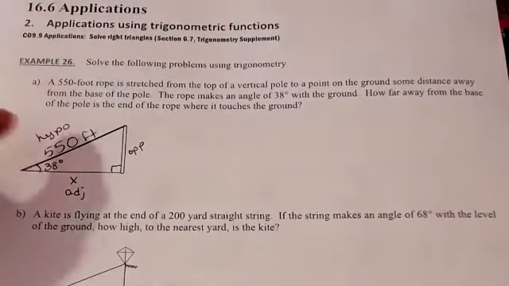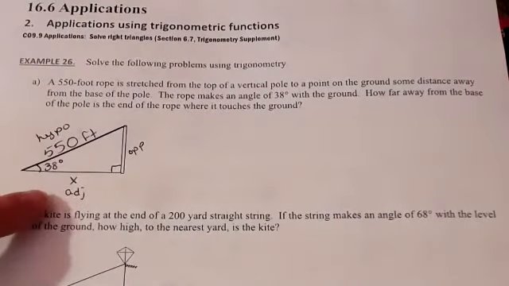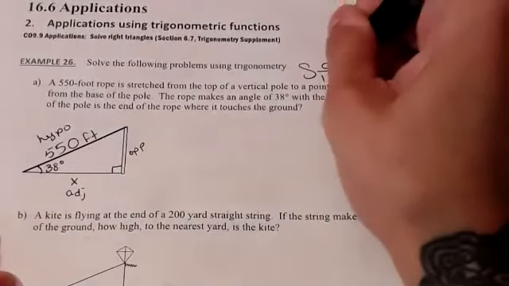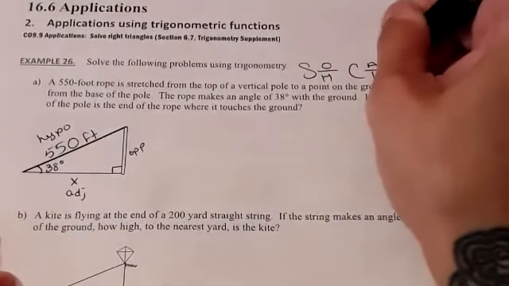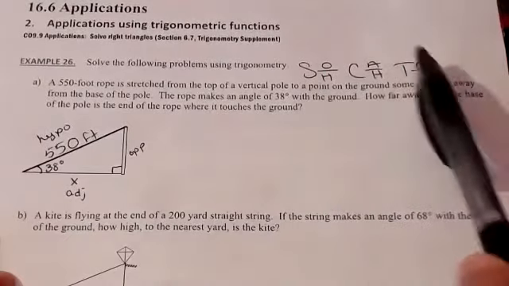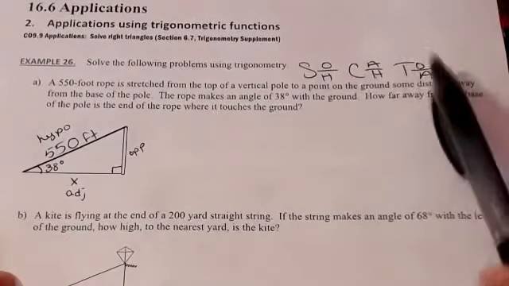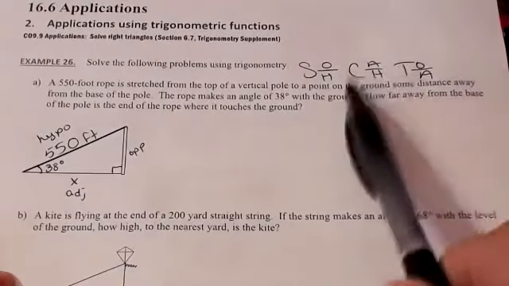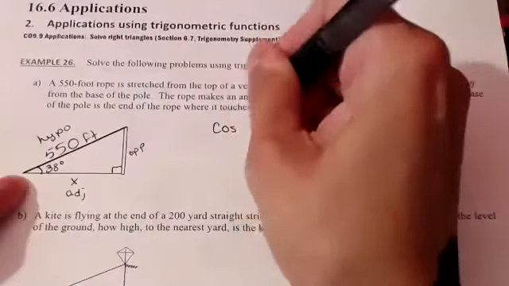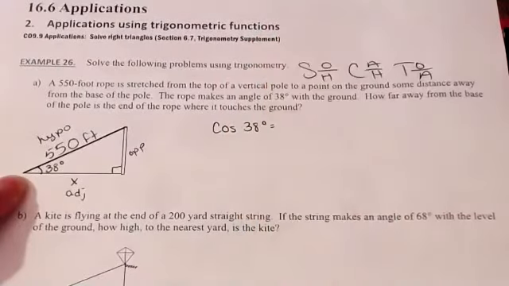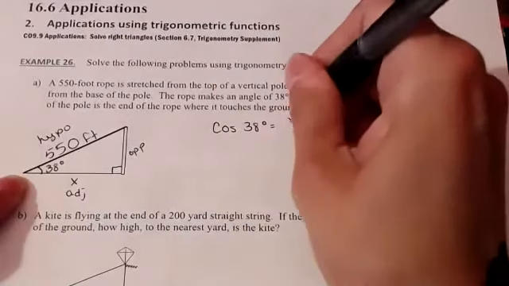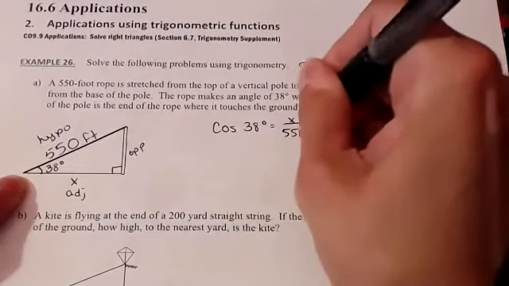Because we are given the hypotenuse and we are looking for the adjacent side, we think of the trig ratio cosine. We sift through and decide which ratio pertains to adjacent and hypotenuse, and that's cosine. So cosine of 38 degrees is equal to the adjacent side over the hypotenuse, so x over 550.